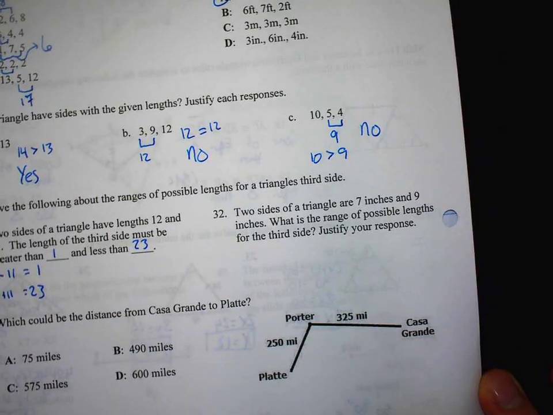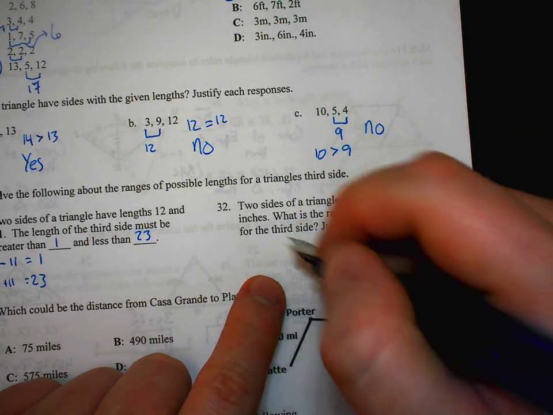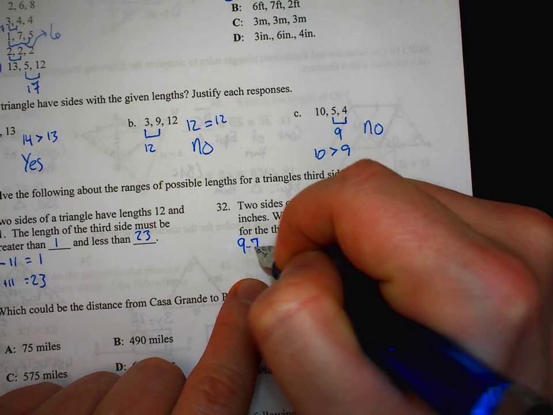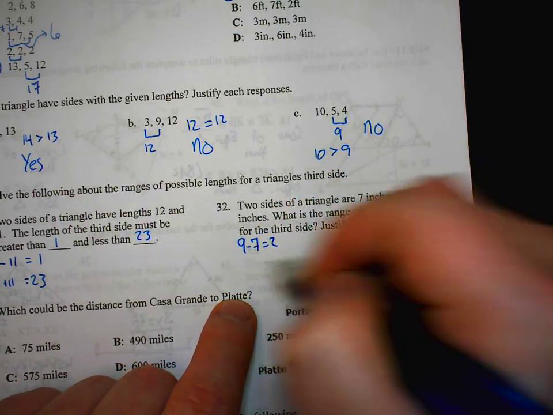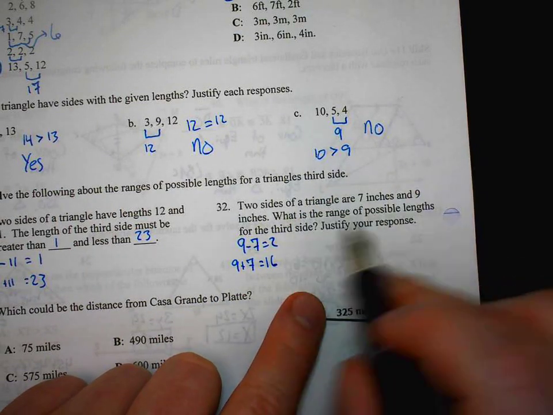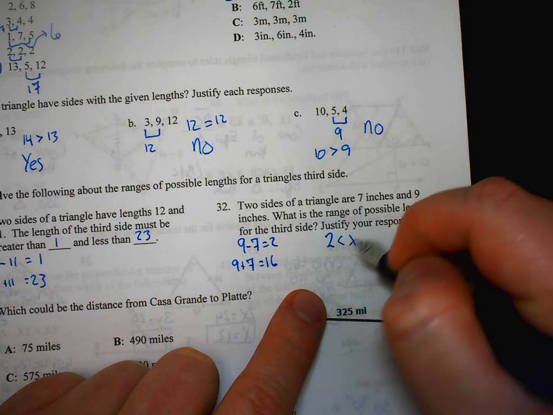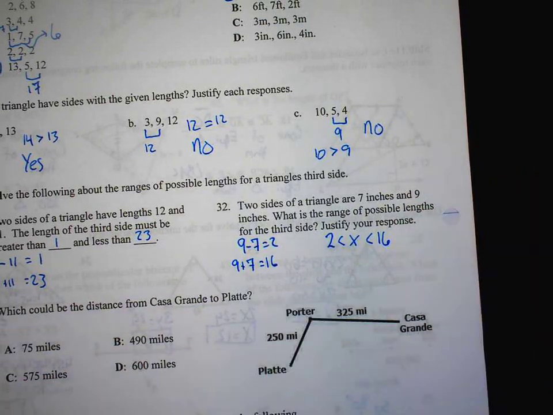Two sides of a triangle are 7 inches and 9 inches. What is the range of possible lengths for the third side? Justify your response. 9 minus 7 would be 2. 9 plus 7, 16. This is asking us to write it as a range, so we could say 2 is less than x is less than 16.